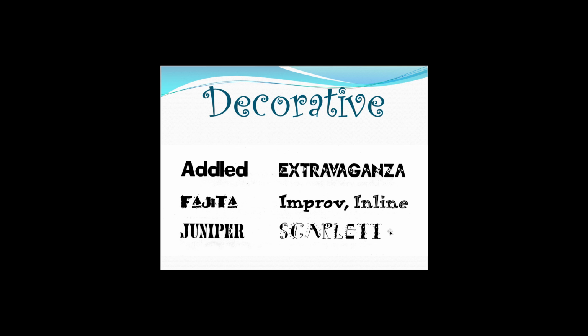A lot of the decorative fonts are made by individuals. Most of the major font foundries don't make a decorative font. But this should help you recognize all the different kinds of type categories and help you get started recognizing your fonts.